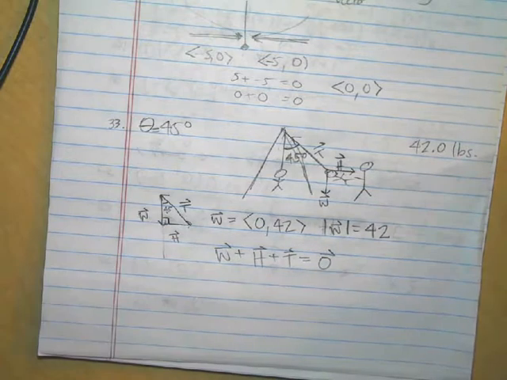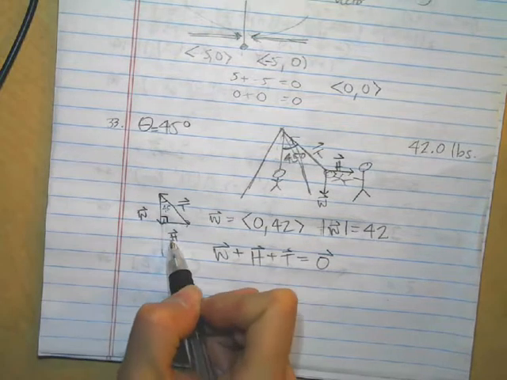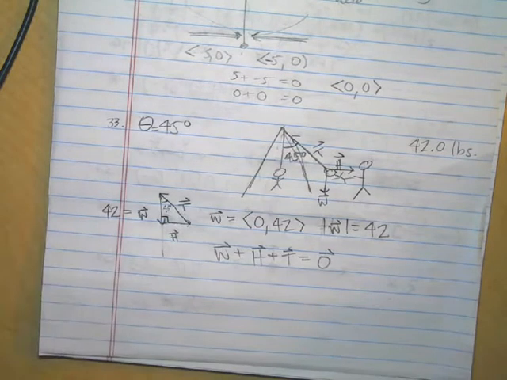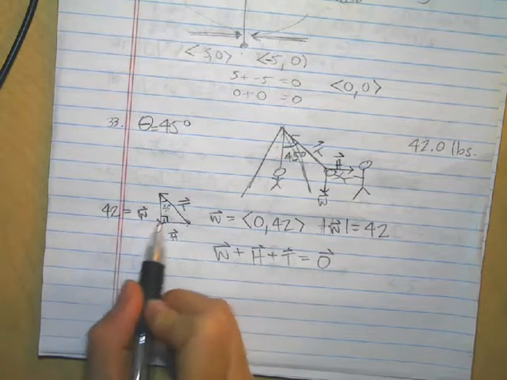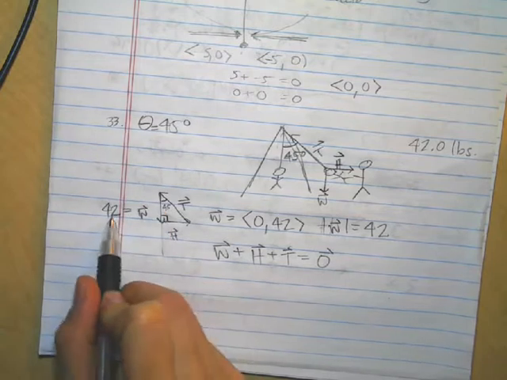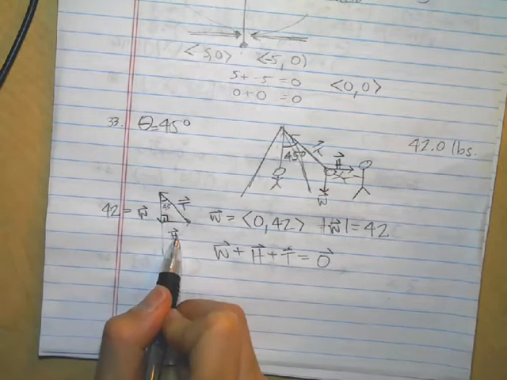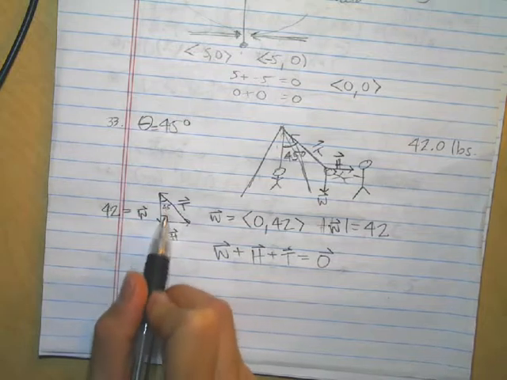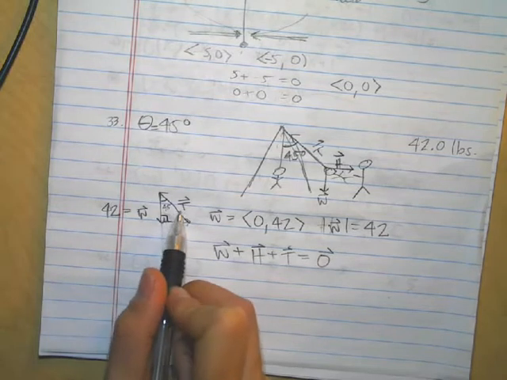Okay, and remember we want to find H and T. So if we know W is 42, which one do you want to find first? It doesn't matter. H. So H stands for Stacy because she's the horizontal pull, okay? So what trig function is going to use 45, 42, and H? What trig function relates? Sine would be opposite, tangent, okay?